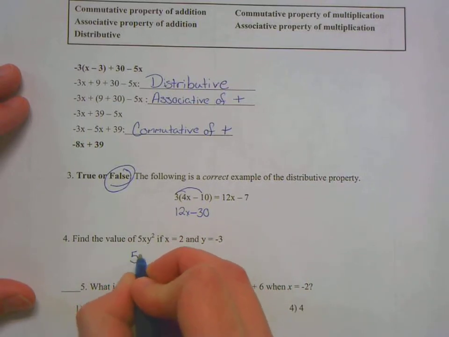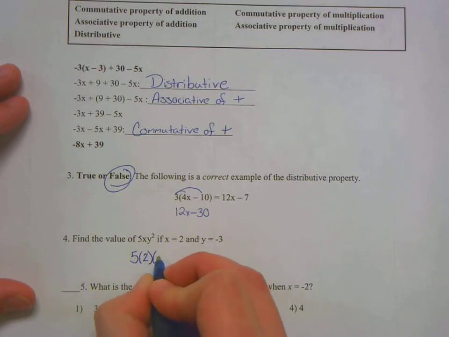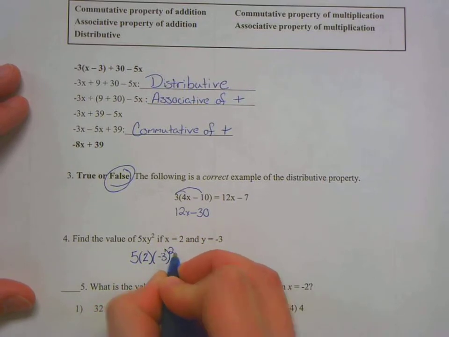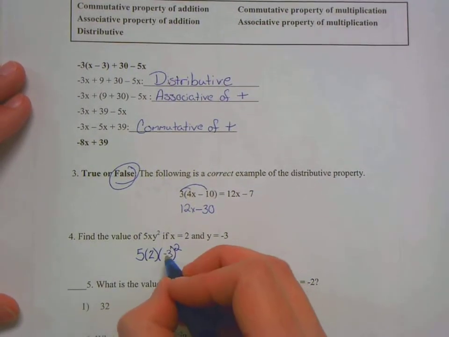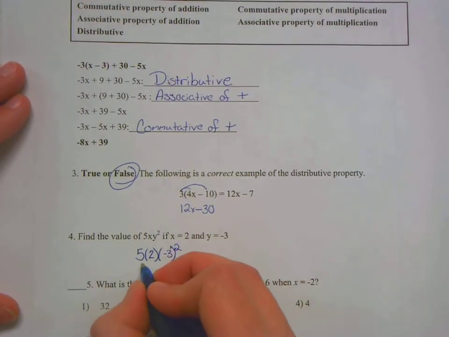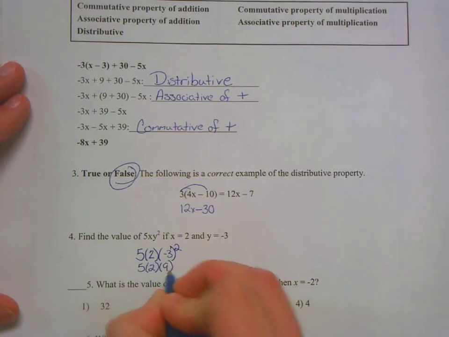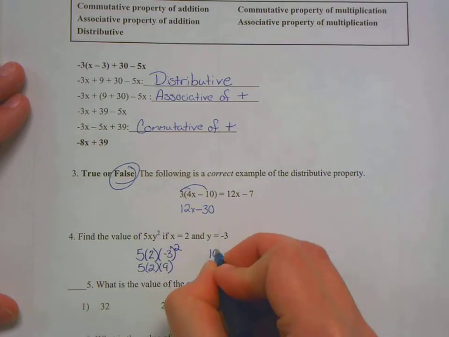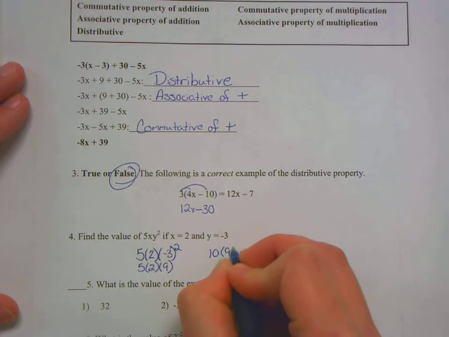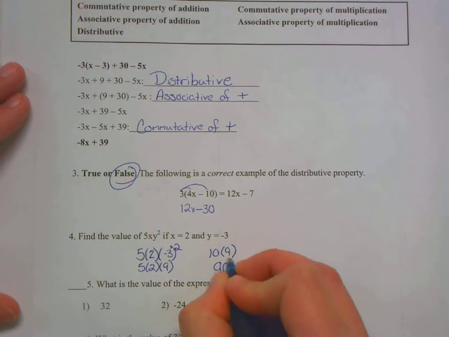Find the value of 5xy squared if x is 2 and y is negative 3. So I'm just going to replace the x with a 2 and the y with a negative 3, and then use order of operations to evaluate. I would do my exponent first. Negative 3 squared is just 9. And then the rest is just multiplication, so I can just go left to right. So 5 times 2 is 10. 10 times 9 is 90.